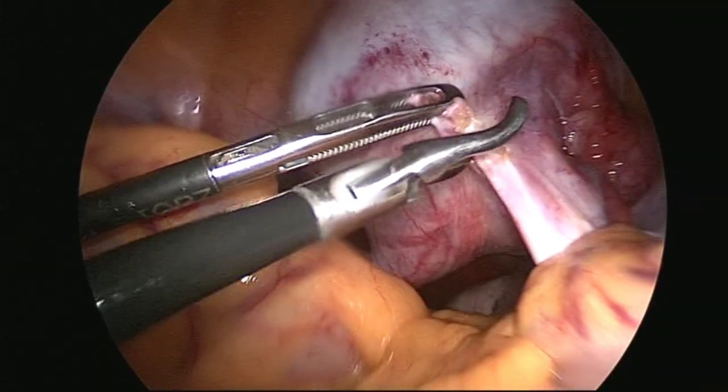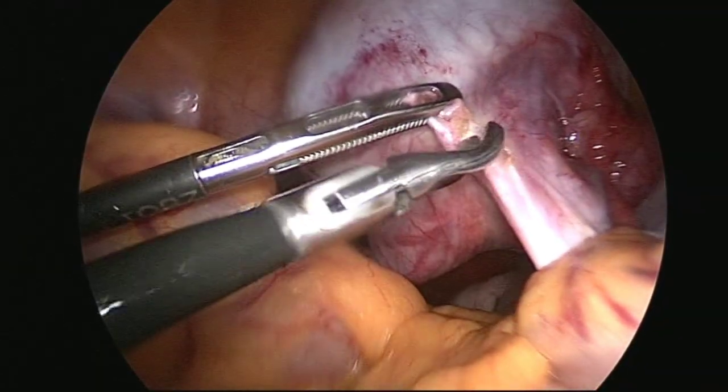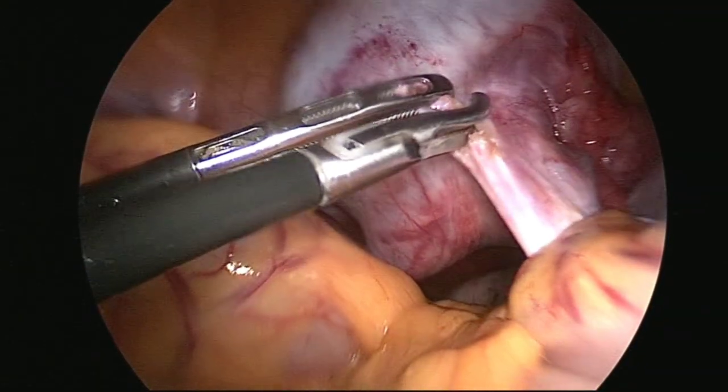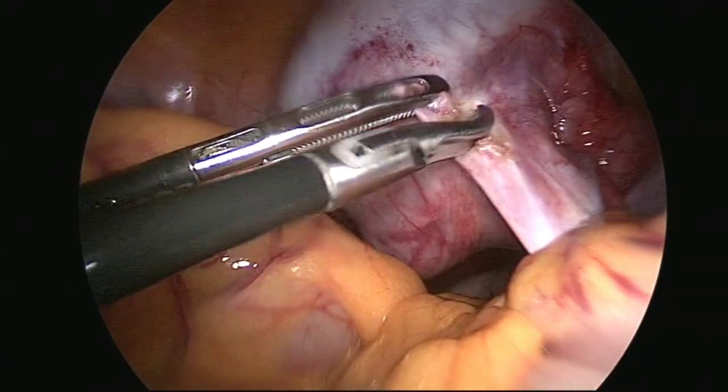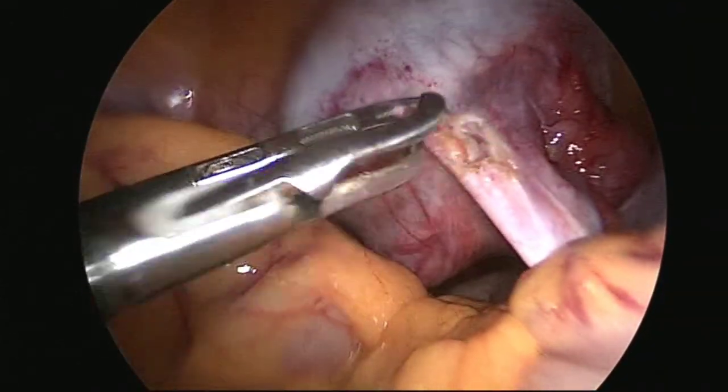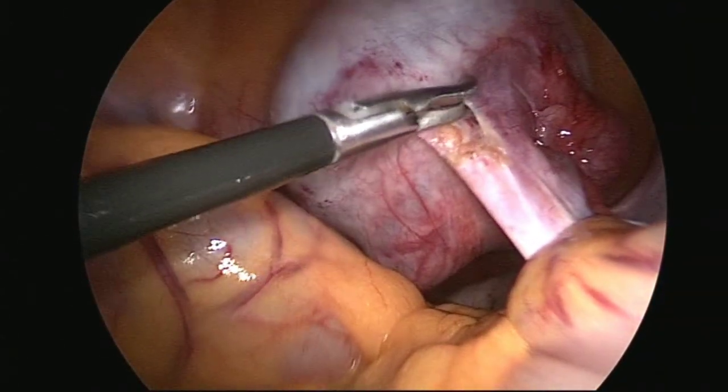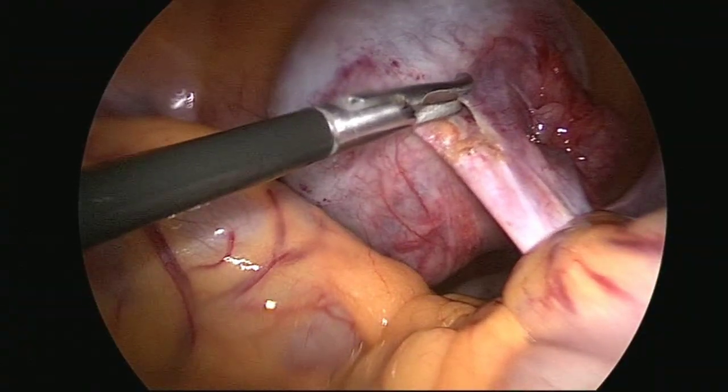Once I create the plane, then it will be very easy for me to enucleate the cyst. Hopefully this is a good plane.